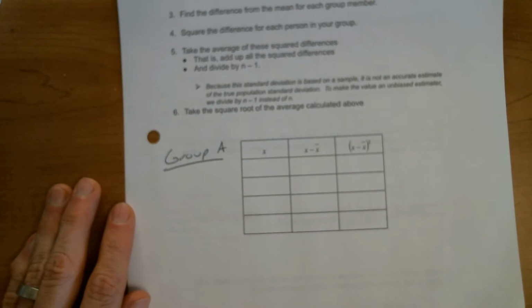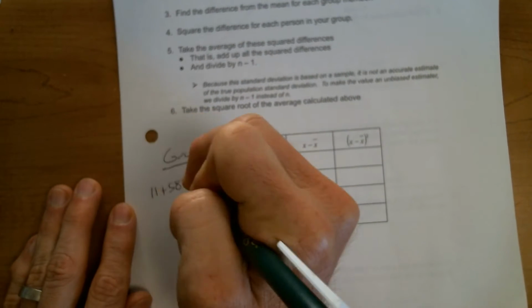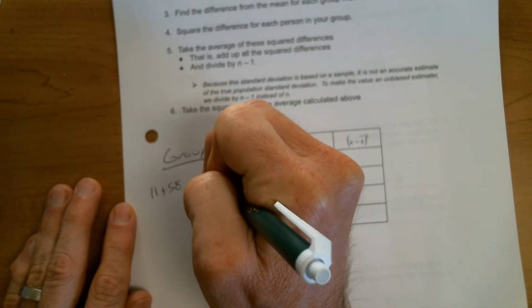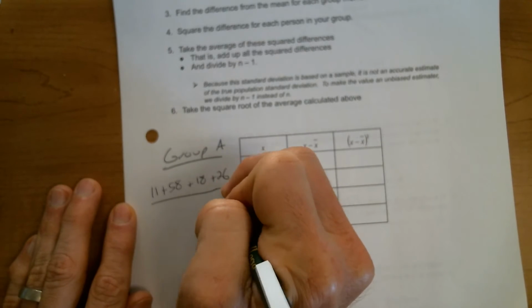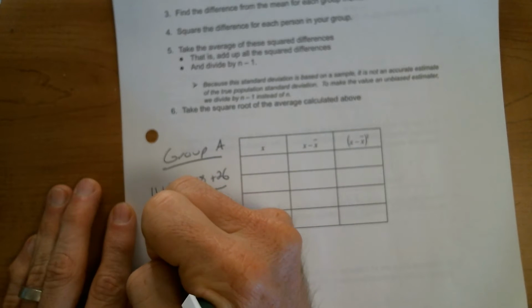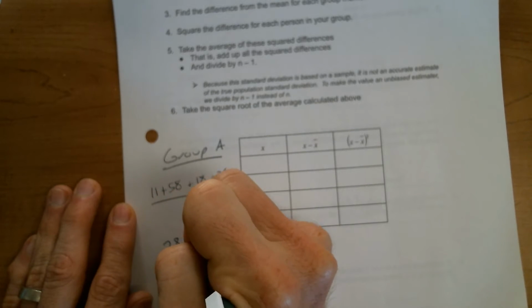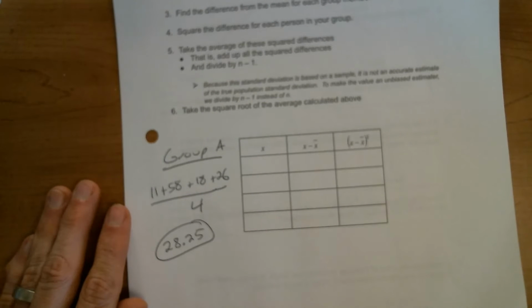So the first thing you would need to do is calculate the average of group A. So we've got 11 plus 58 plus 18 plus 26 divided by 4. And that should work out to be 28.25. All right. So that's your mean. So that's the value that you now have to subtract from each observation.